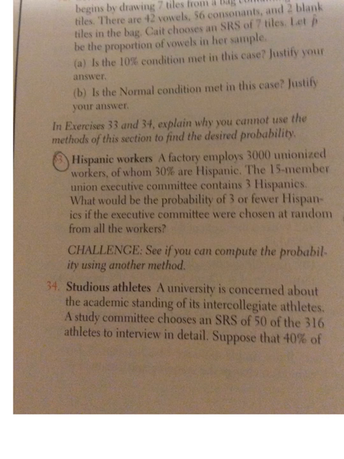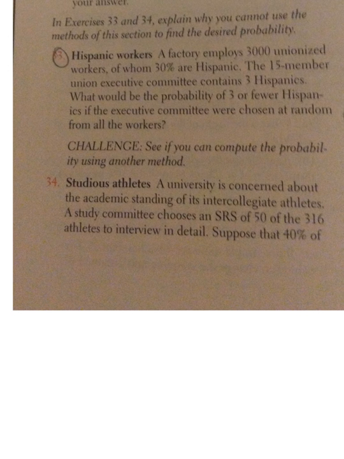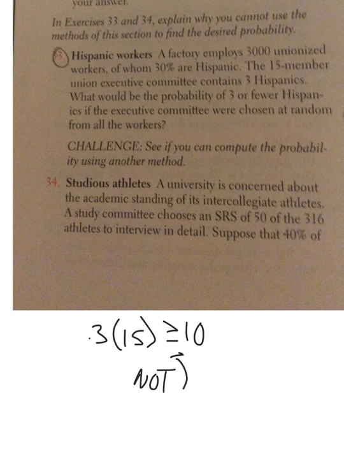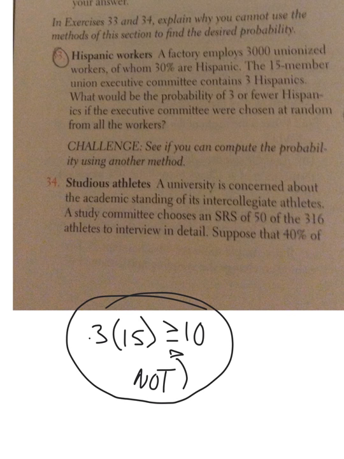Well, if you check it, for our approximately normal population, we would say 0.3 times 15. That is not going to be bigger than or equal to 10. So it doesn't work. That's what the problem is. It's really not approximately normal, so we should stop right there.